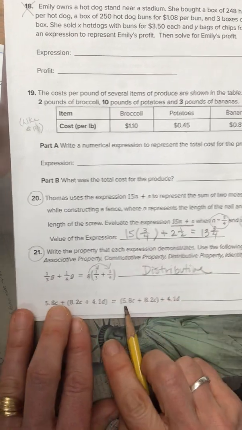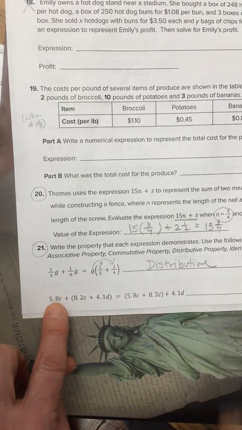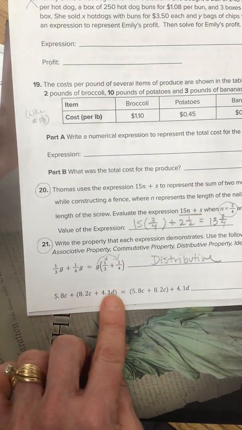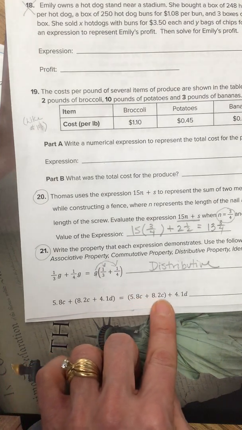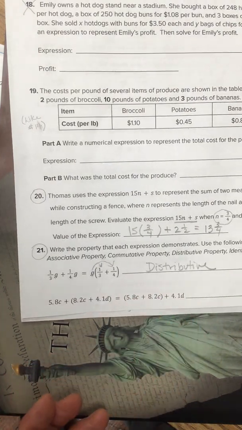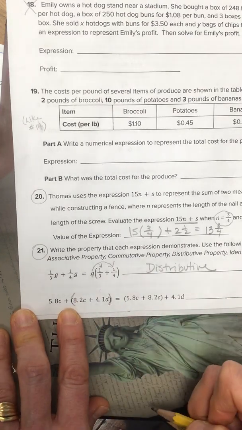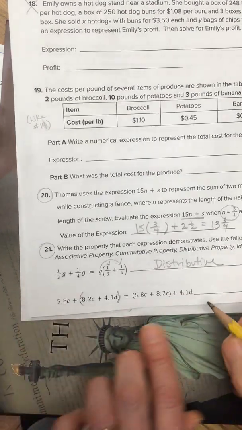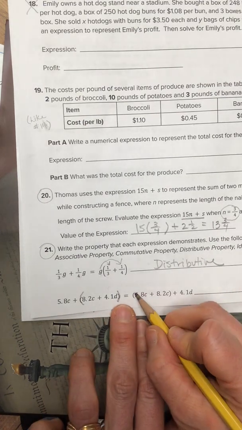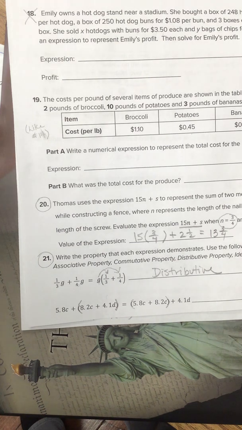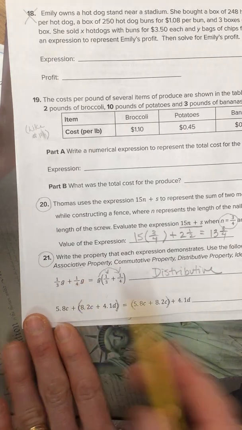And this one, let's notice that I have 5.8, 8.2, 4.1. Same terms, but notice there's parentheses. These two are grouped together on this side. Over here, the parentheses moved. Now these two are grouped. There's different groupings, but the value is going to stay the same because it's addition. Okay, when groups change, remember groups or associates, your friends or people you work with in your group, it's associative property.